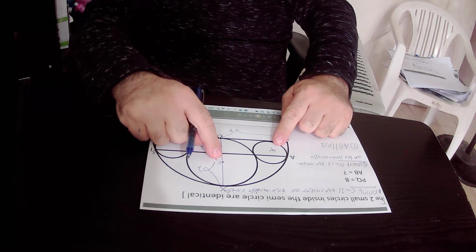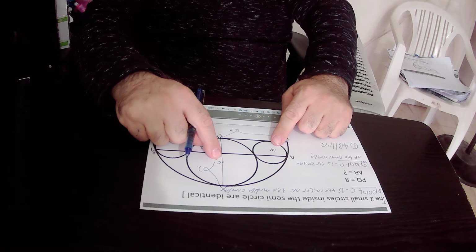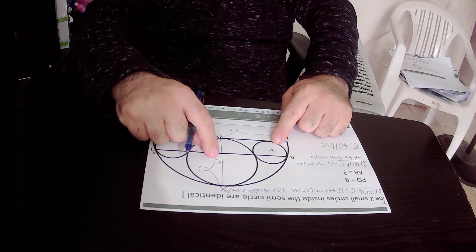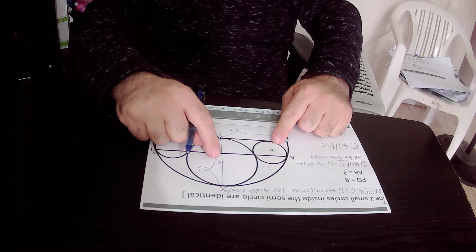Actually the distance between the centers of those two circles, MC, equals the sum of their radii.